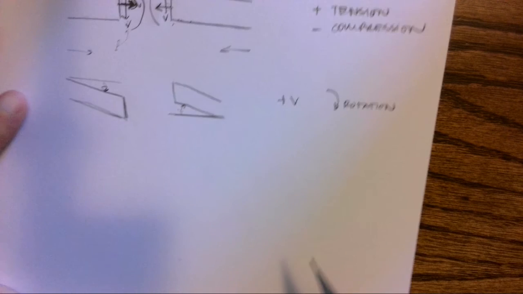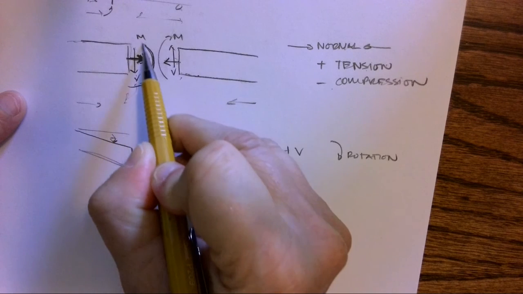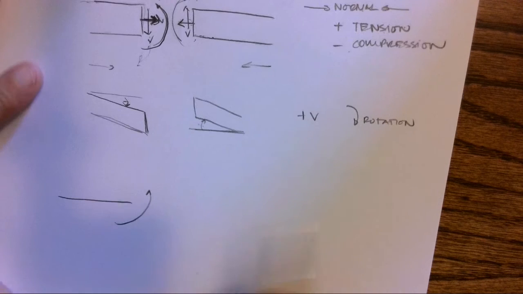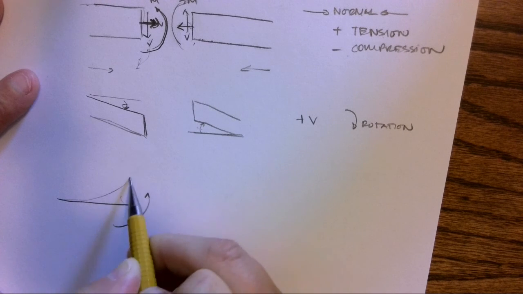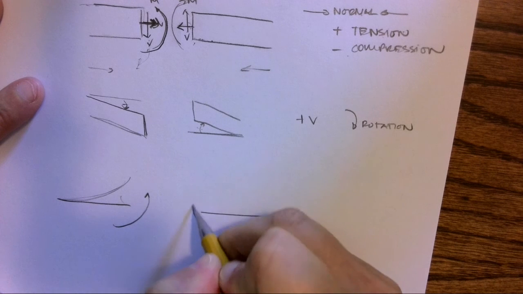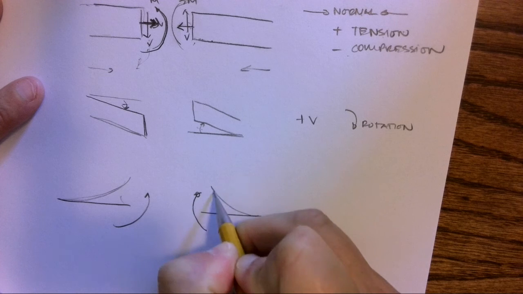If I look at a moment, if I'm coming from this end and twist up, then this is going to have a tendency to want to smile up. If I'm looking at my right side and I twist up, again, it's going to have that tendency to smile.